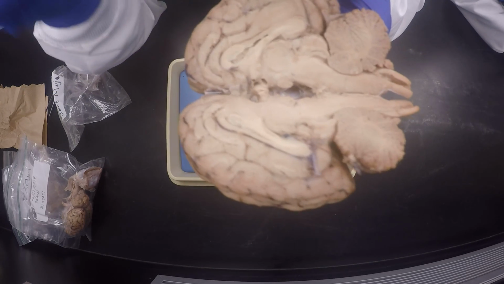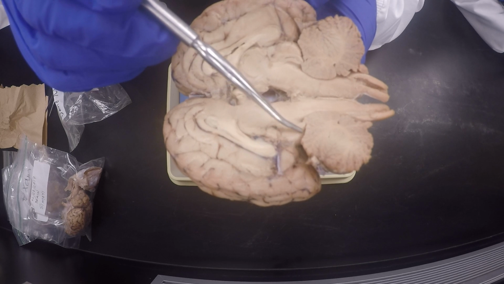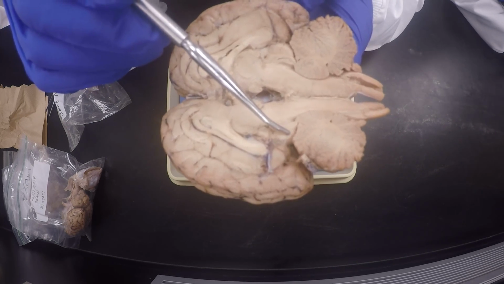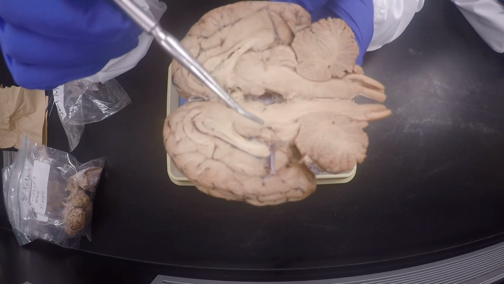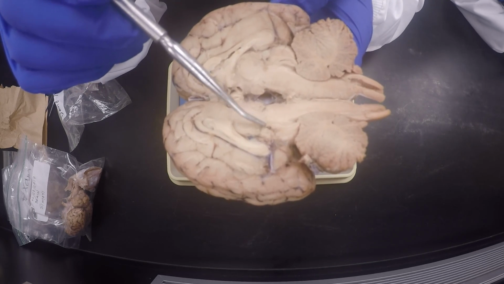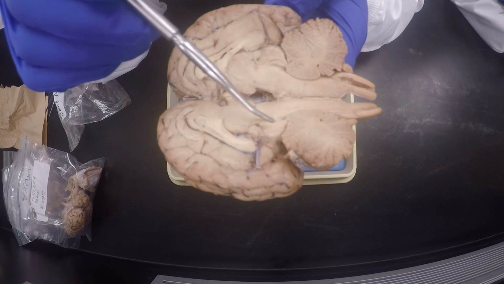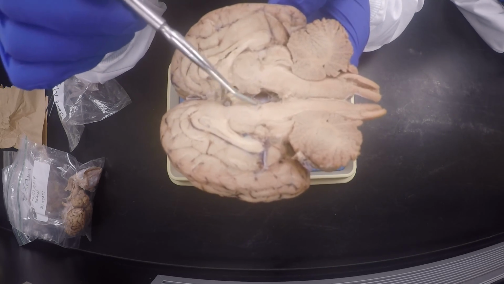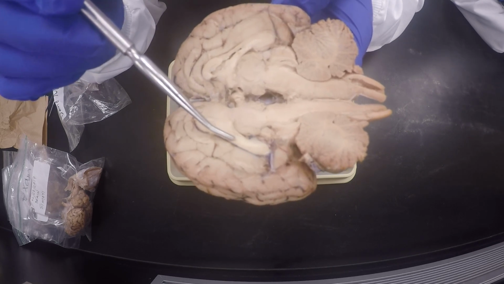Superior colliculus, this more pinkish part on top of the white. Superior colliculus, corpora quadrigemina, pineal body, posterior commissure, cerebral aqueduct, fourth ventricle, thalamus, hypothalamus, fornix, corpus callosum.